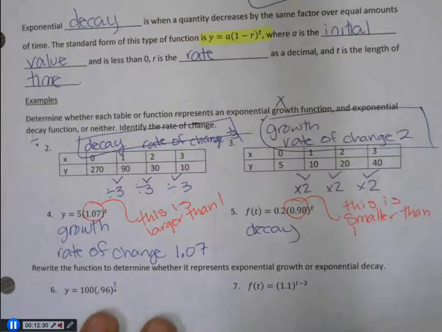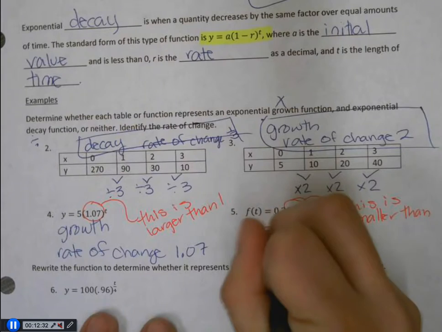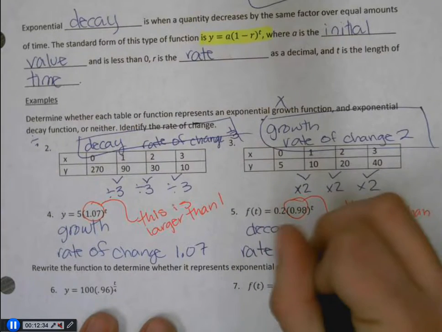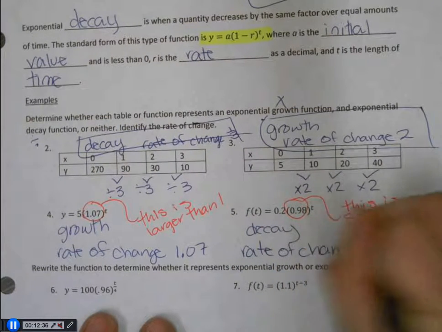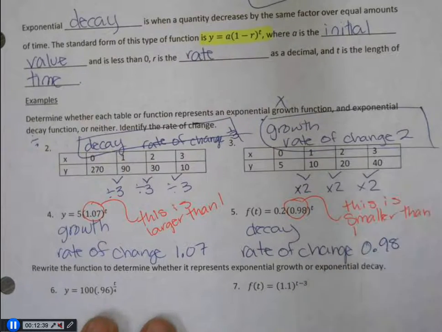And my rate of change here is 0.98. Questions on those ones?